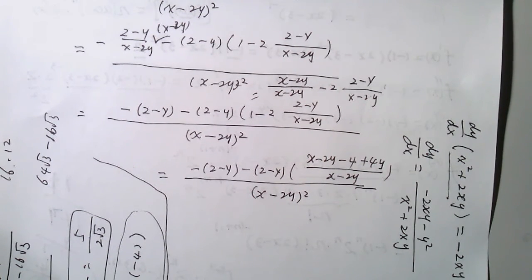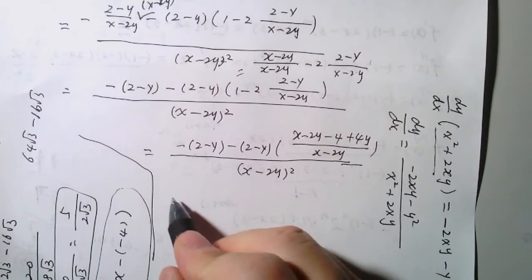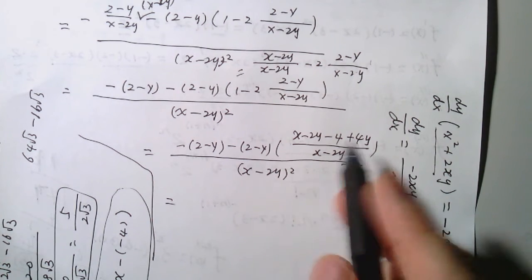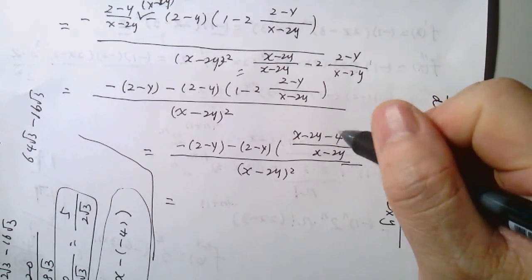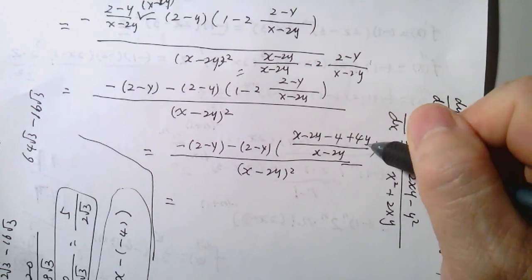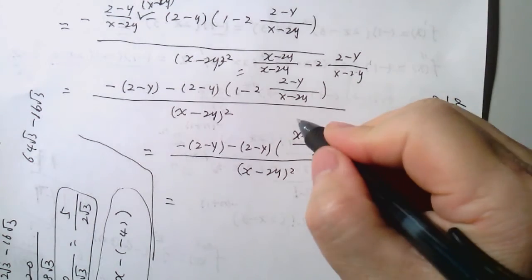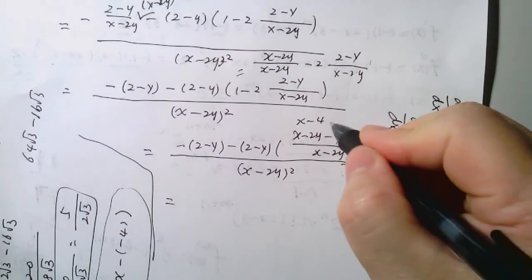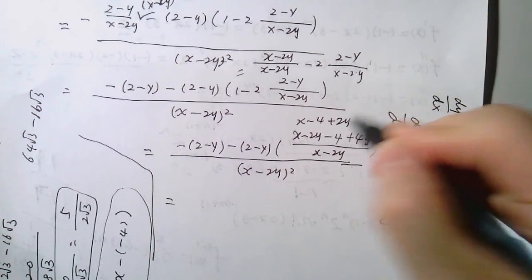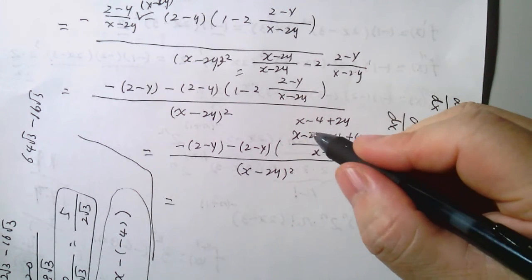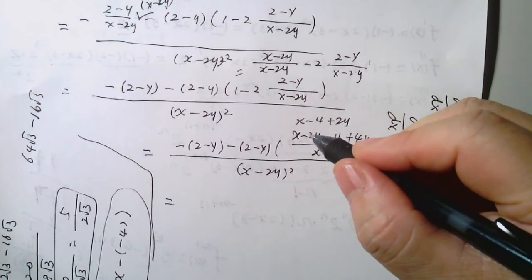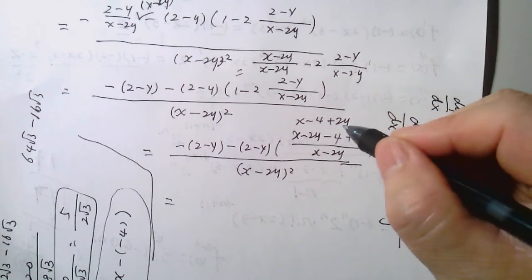Okay, so now all you need to do is rewrite and simplify. You can see this negative 2y is positive 4y. You get x minus 4 plus 2y, because that's x minus 2y plus 4y, which is positive 2y.